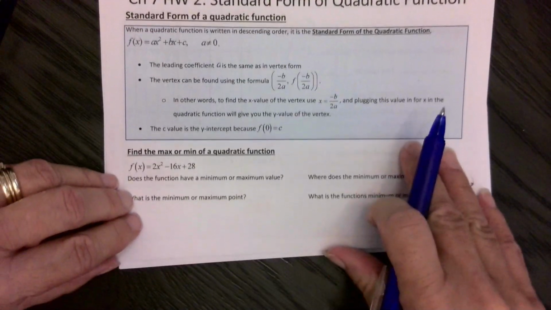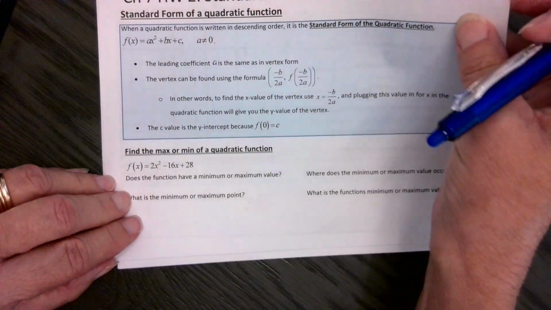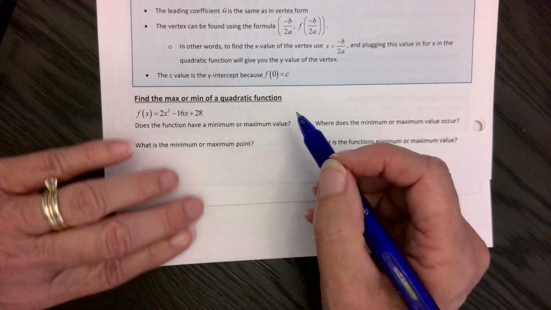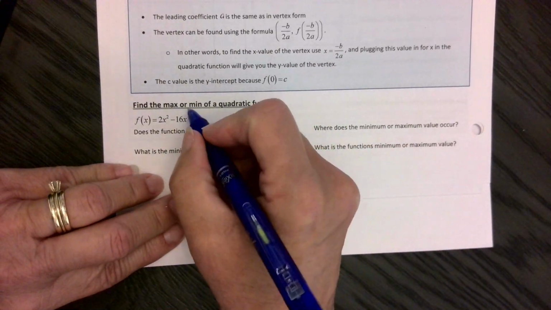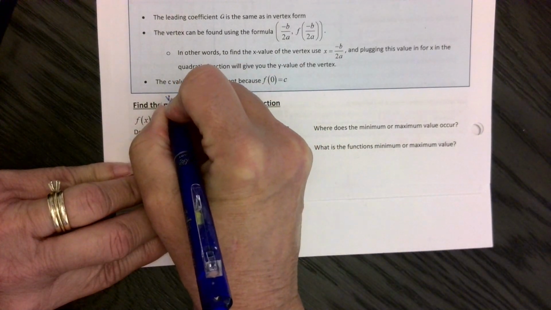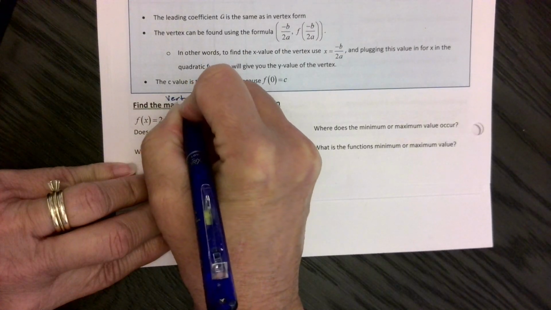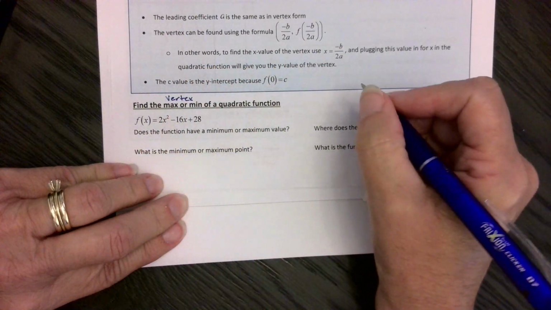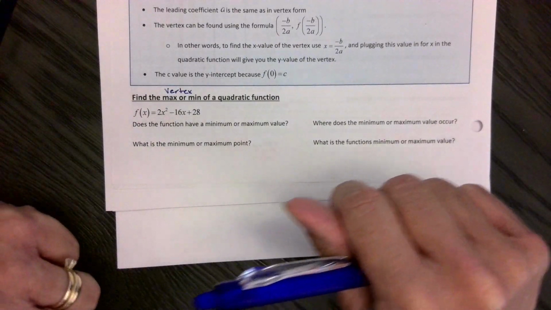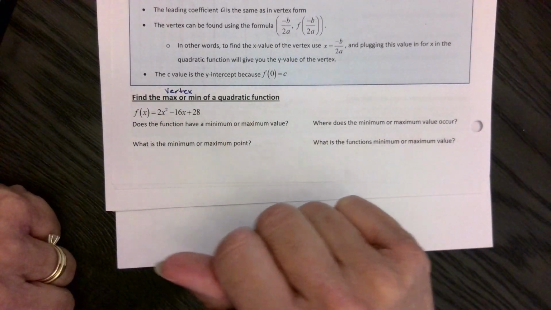All right, so first thing we're going to do is it says find the max or min of the quadratic function. Anytime you see these words, that's the same thing as vertex. Okay? Now, I'll show you how to fill this out in just a second. Let's find the vertex first.